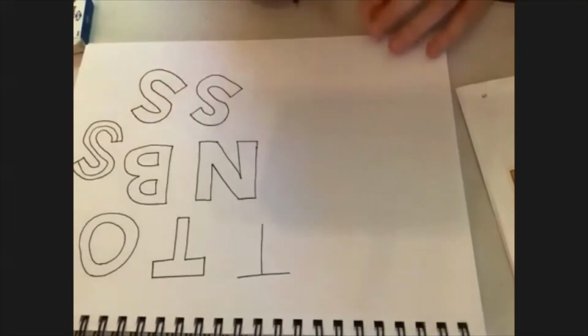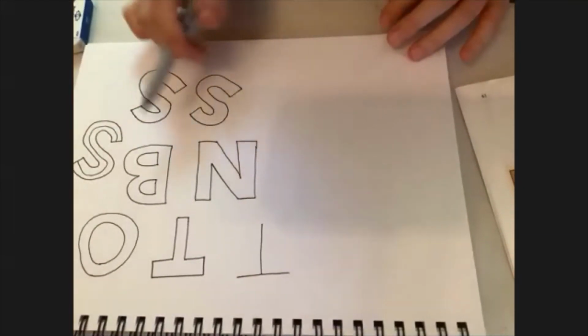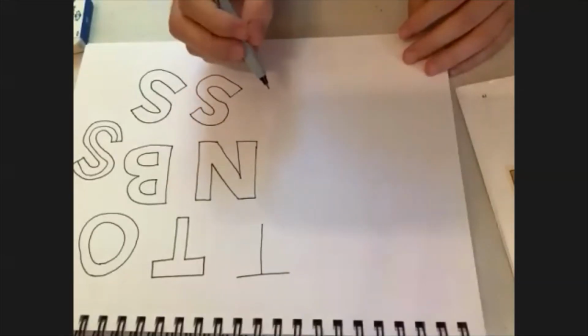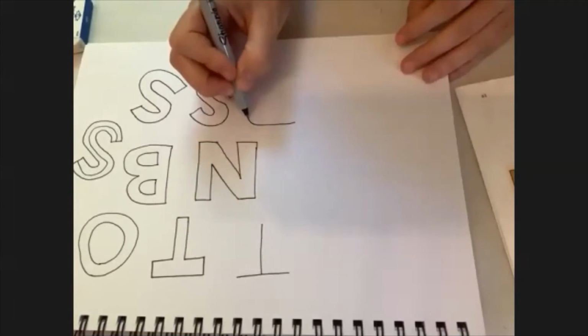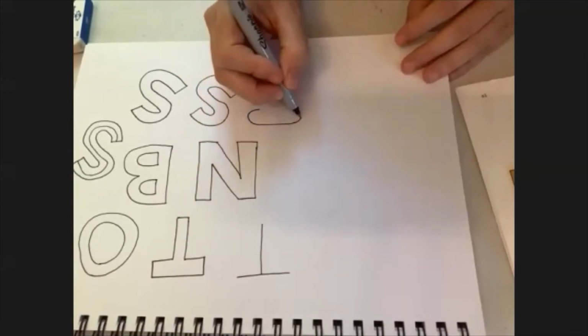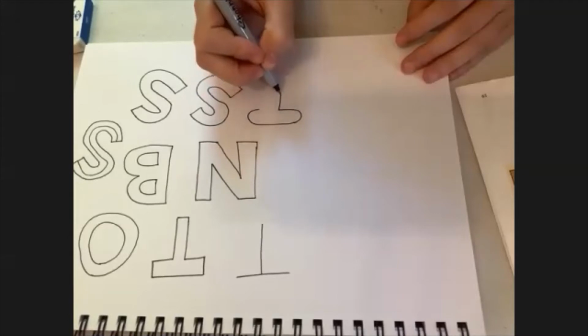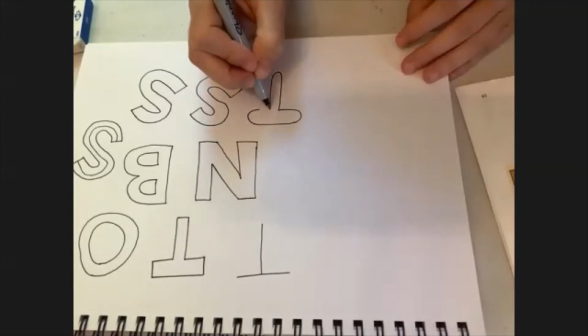Okay, so now once you know how to do these letters, you can really start to manipulate them in really fun ways. Like you can make all these hard edges round edges. Like my T, it looks different now than that.